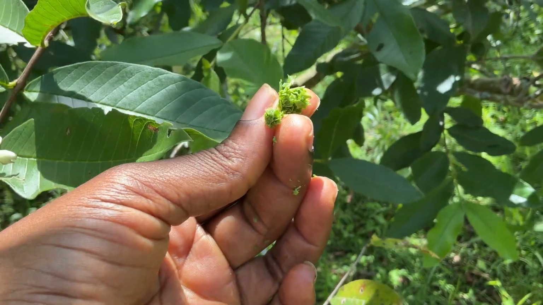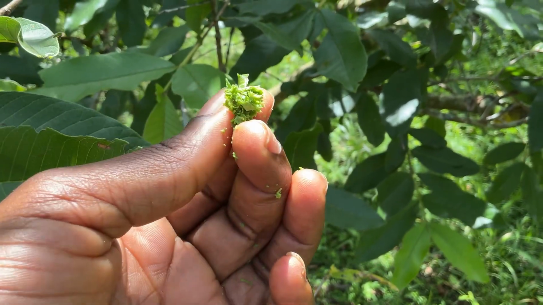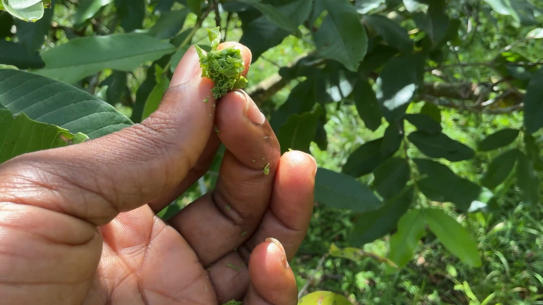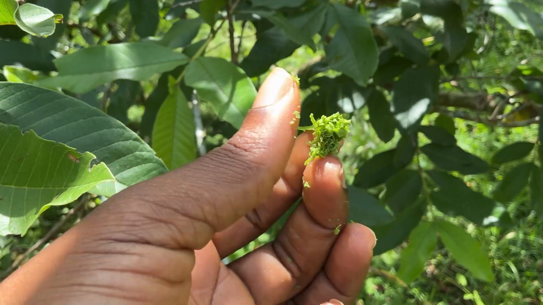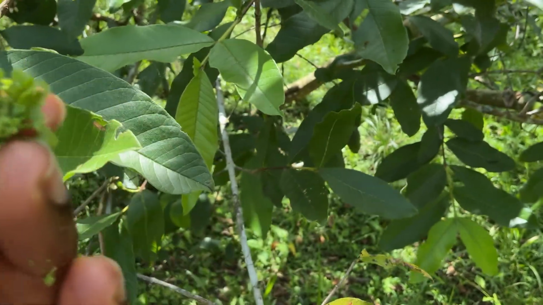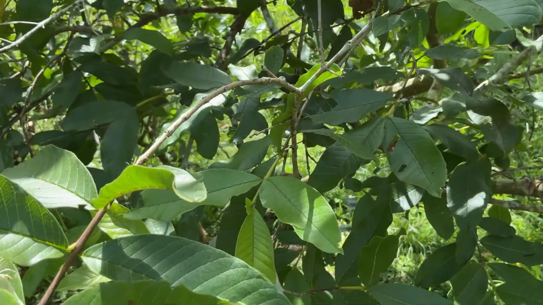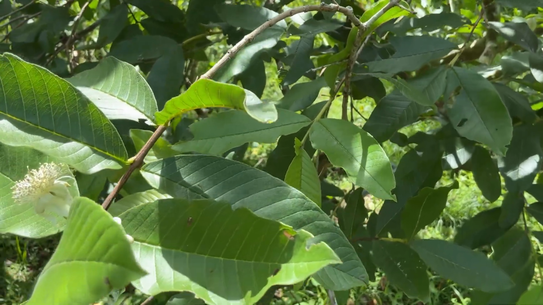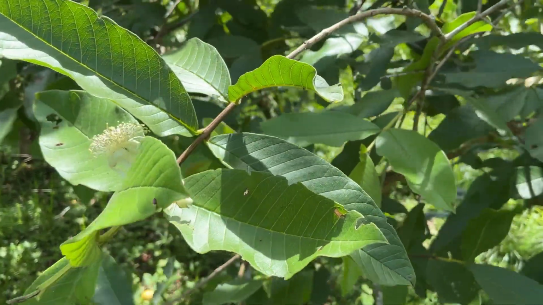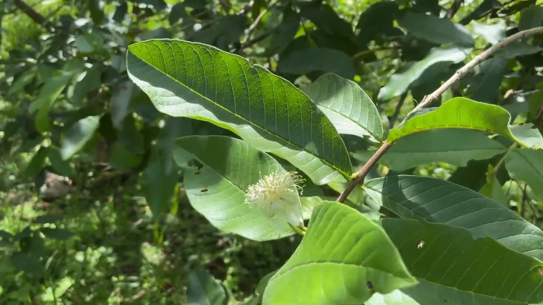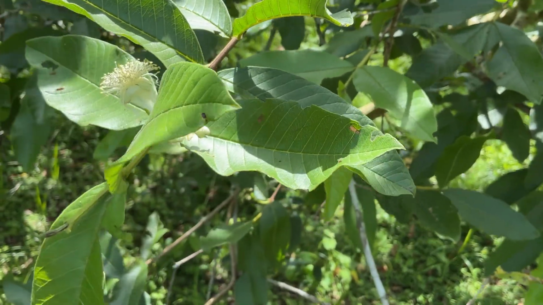So this is chewed a little, and guava does have a slightly bitter taste, but it's tolerable, right? So you can grind it like this, and just grind a leaf or two, or however much is necessary for you to grind throughout the day, right? So as I say, it does have a slight bitter taste, but it's tolerable.